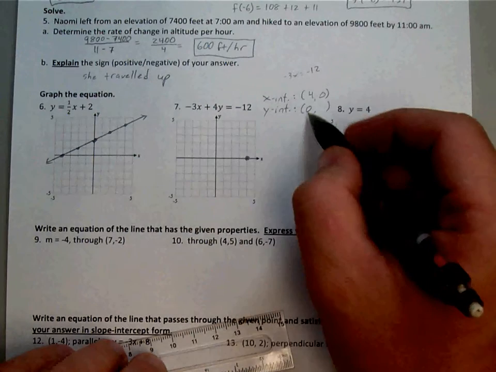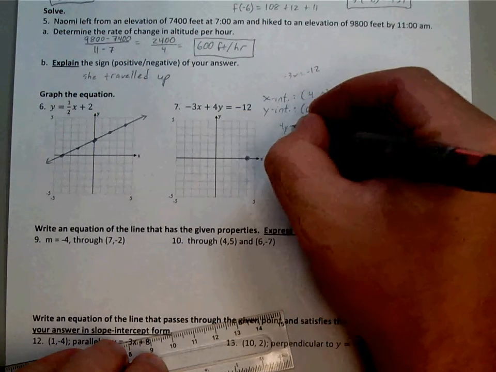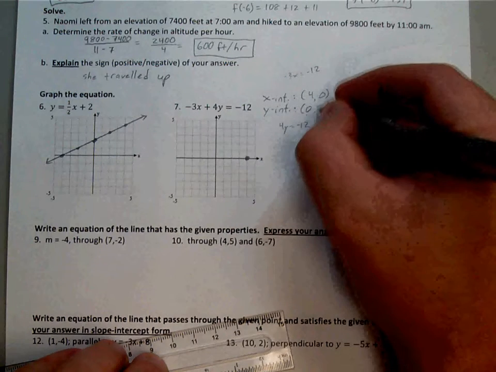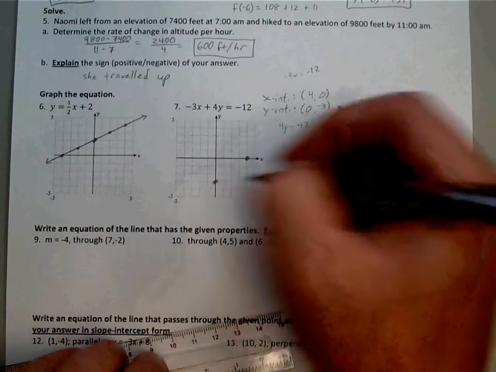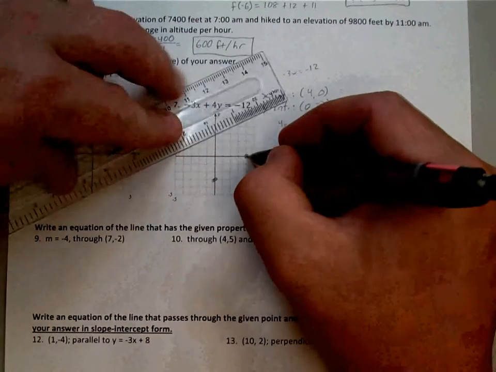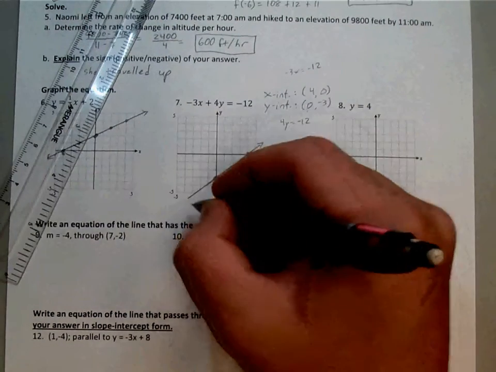For the y-intercept, plug in 0 for x. So negative 3 times 0 is 0. We're left with 4y equals negative 12. Divide by your 4, you get negative 3. So our y-intercept is negative 3. It is an equation. We're not dealing with inequalities yet, so connect the dots. We've got our graph.